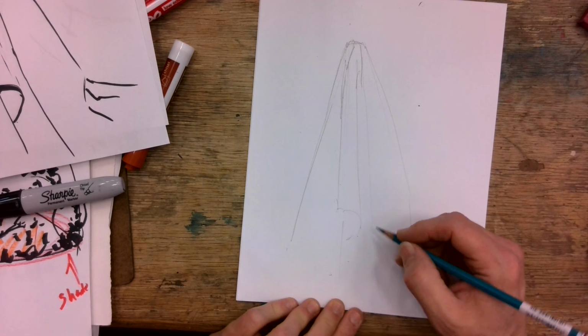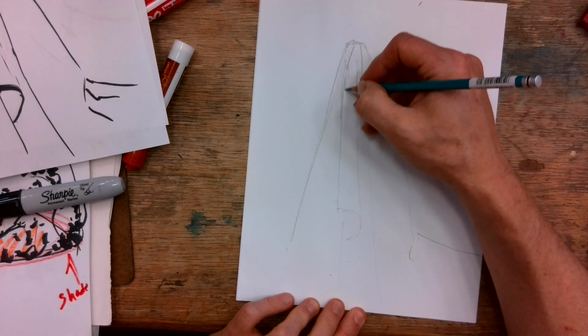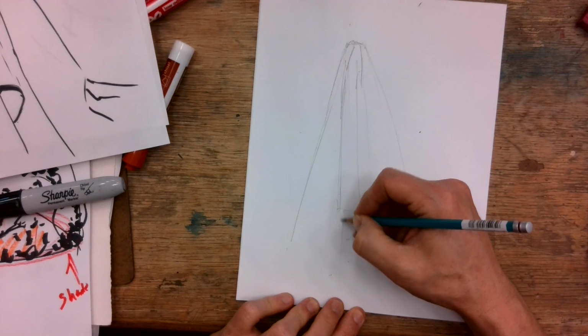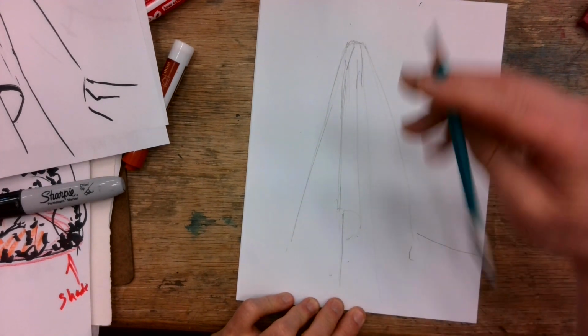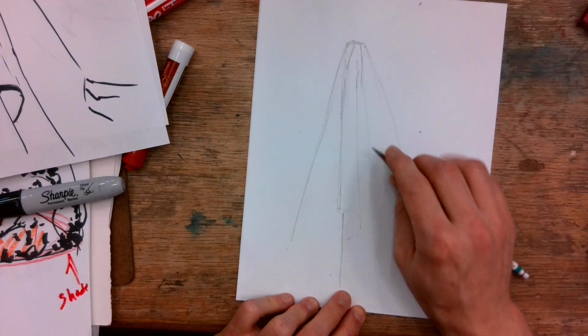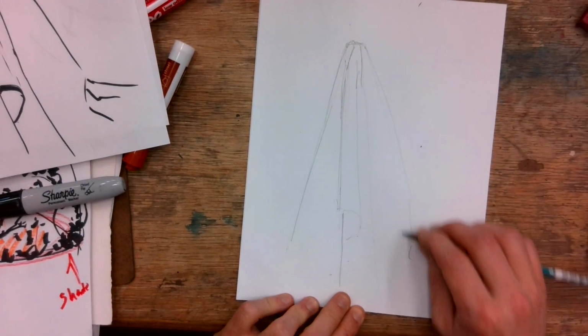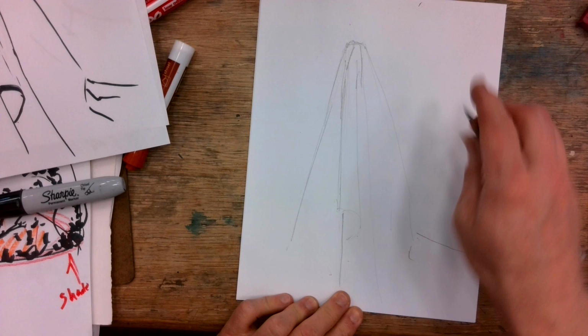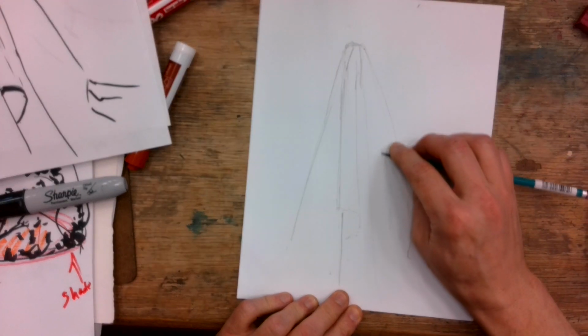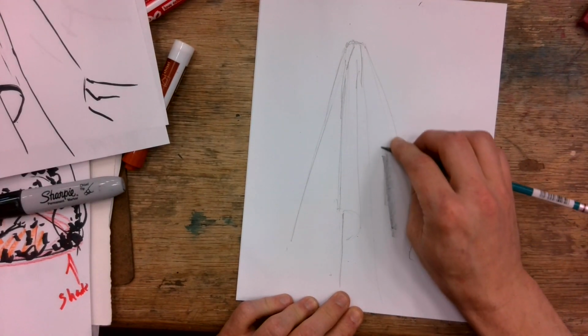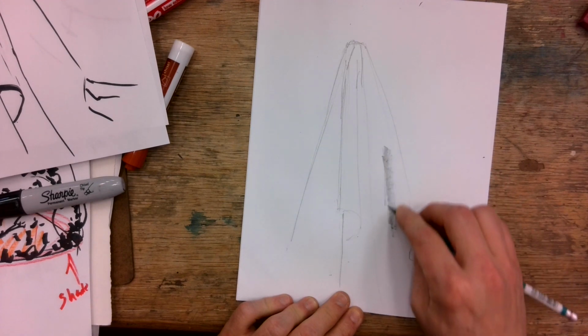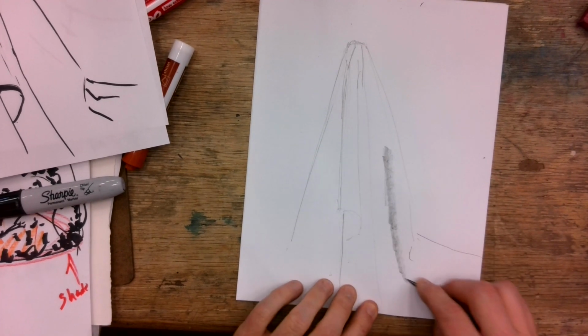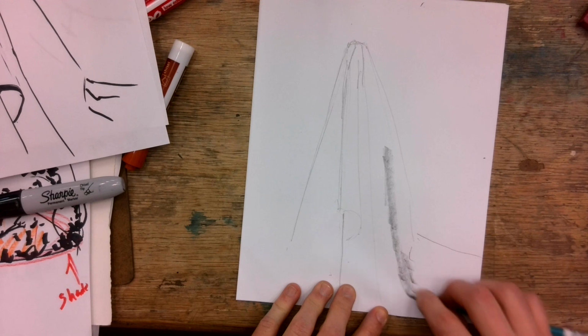So once we've got it lined out, we're going to start adding shading to it. So where it's dark, we make it dark. I'm going to use the side of my pencil, and we start doing lines that are swaths of shading. So I've got this area underneath here. This is a shaded section from my point of view.